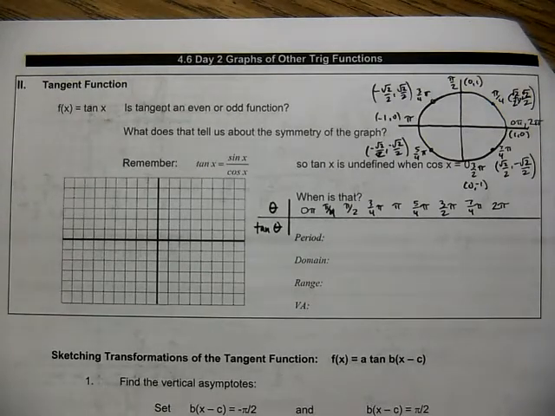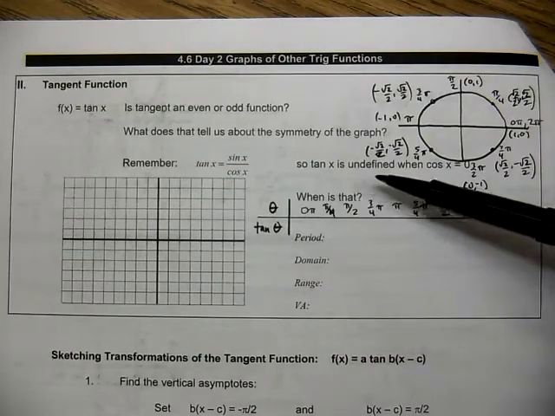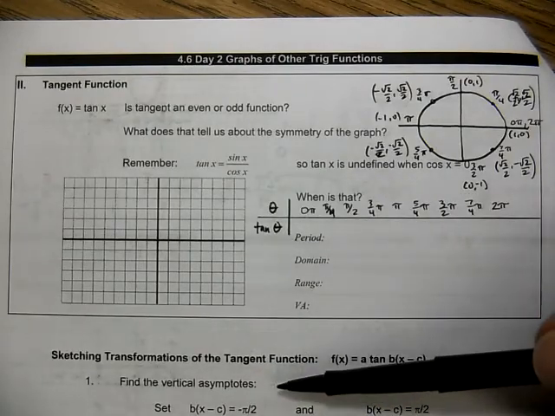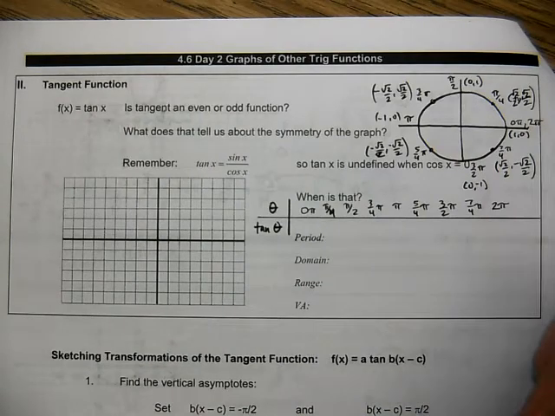Hello everyone, today we're looking at 4.6 day 2, and this is graphing tangent and cotangent. We're going to look at the parent function here at the top, and then right below that some other details about the characteristics, and then at the bottom of the page there's an example. So we'll go through one of each of these. So here we're starting off with tangent.